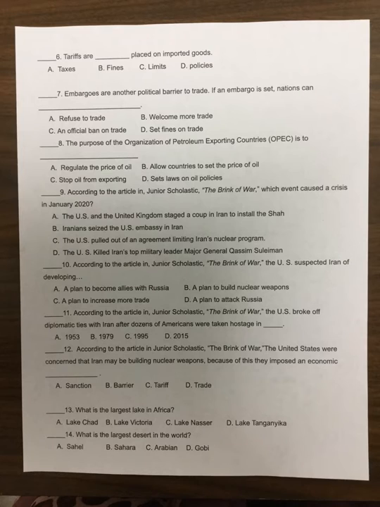Question number 11. According to the article in Junior Scholastic, The Brink of War, the U.S. broke off diplomatic ties with Iran after dozens of Americans were taken hostage in blank. Was it A. 1953, B. 1979, C. 1995, D. 2015?